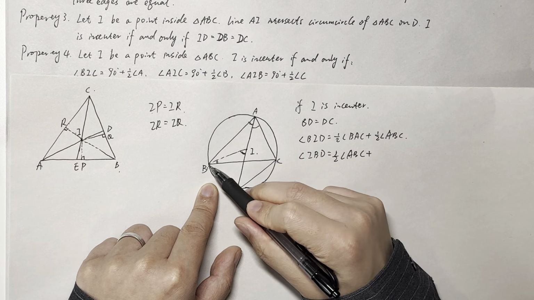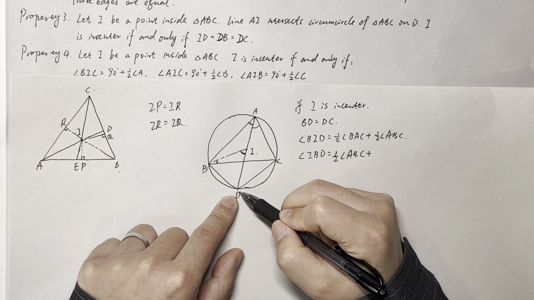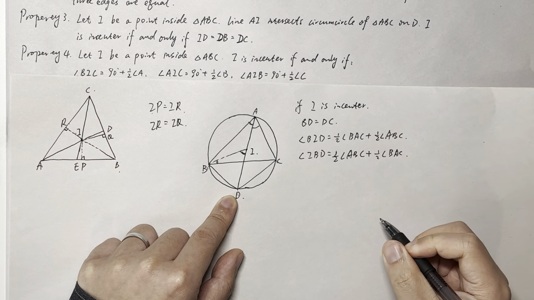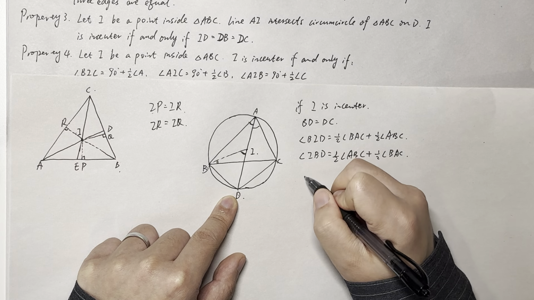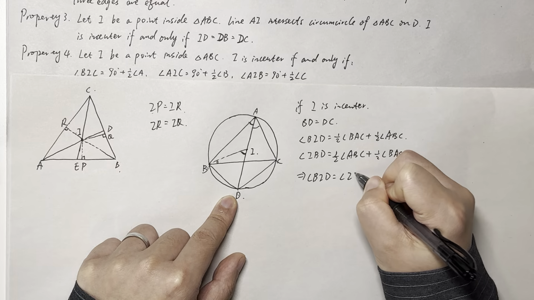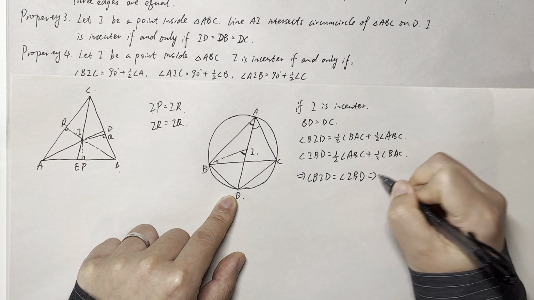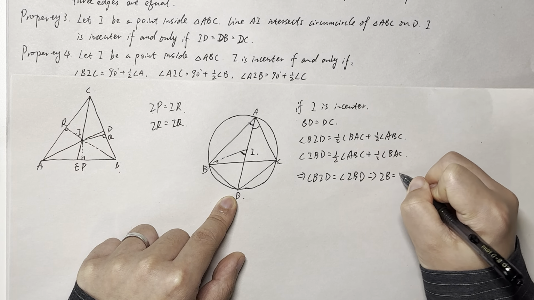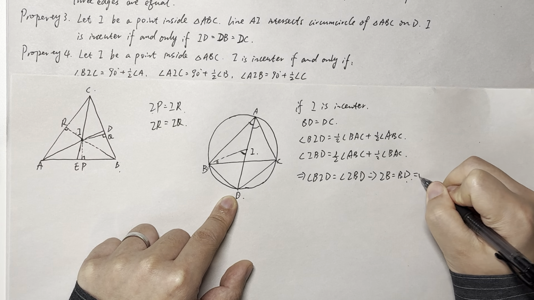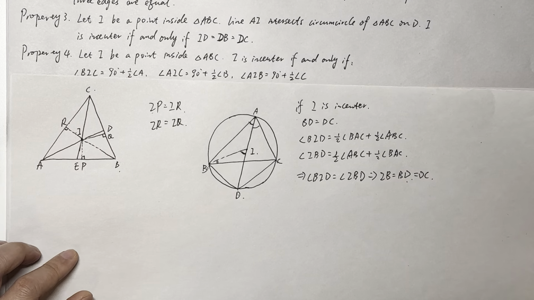And because angle CBD equals angle CAD, that's half of angle BAC, right? And we can see that angle BID equals angle IBD, which means IB equals BD. And we already know that BD equals DC, so IB equals BD equals DC.